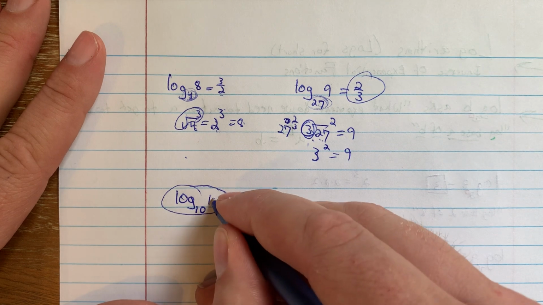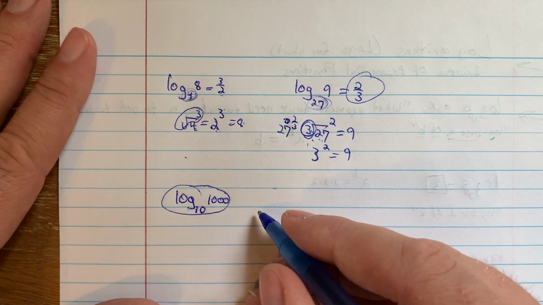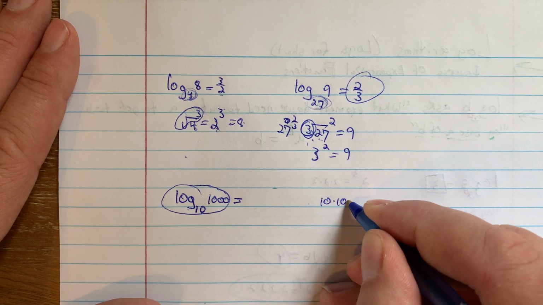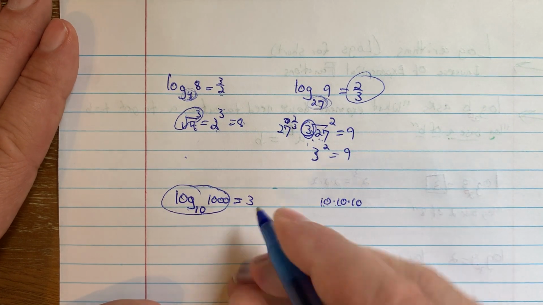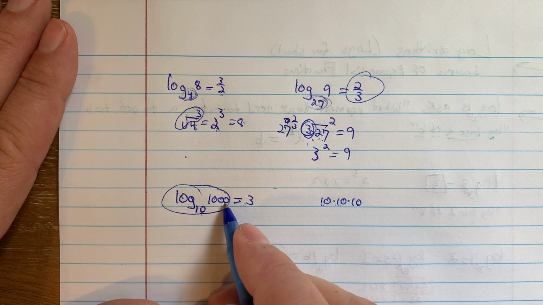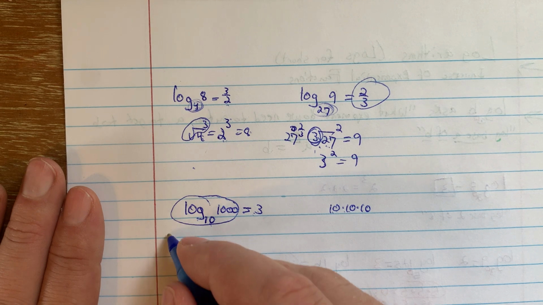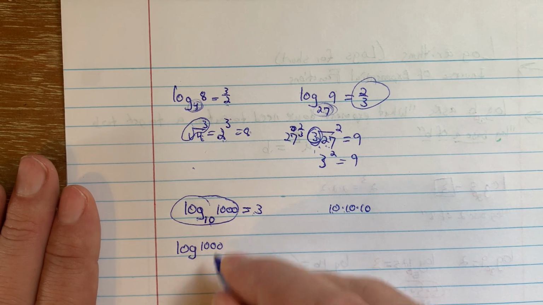if you want to do log base 10 of 1,000, this means 10 to what power gives you 1,000. And so remember, when you're multiplying tens, it's just how many zeros it is. So 10 times 10 times 10 is 1,000. So you need 10 to the 3rd power. There's 3 zeros there. So log base 10 of 1,000 is 3. But the way we would write this, as a special log, is we actually just write log of 1,000.